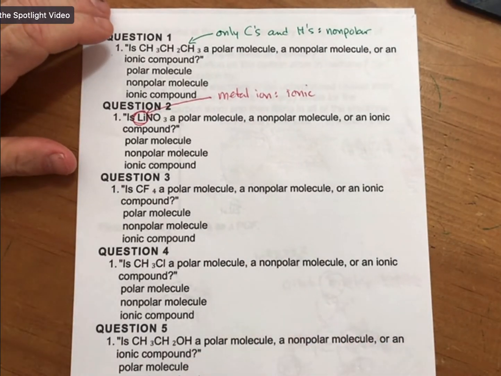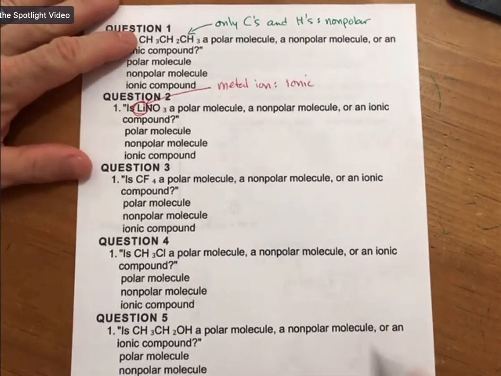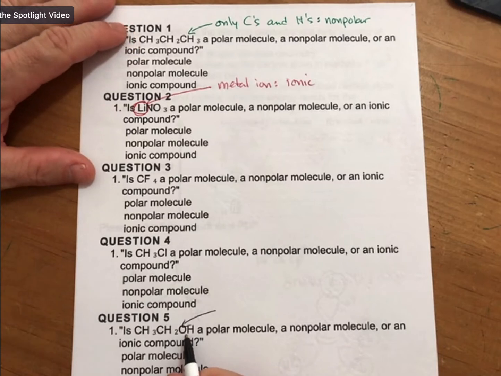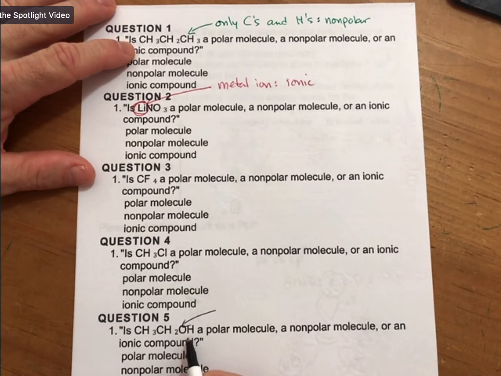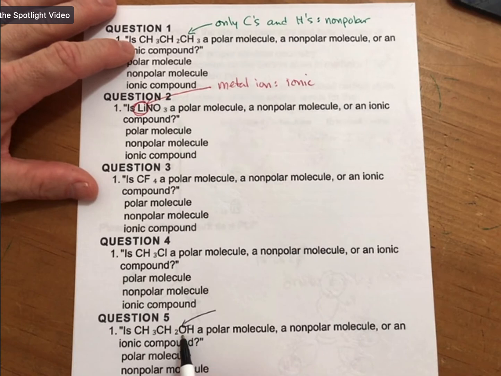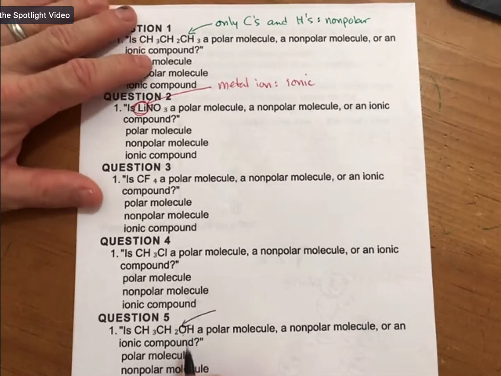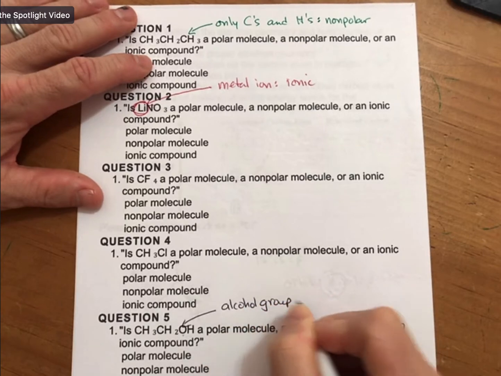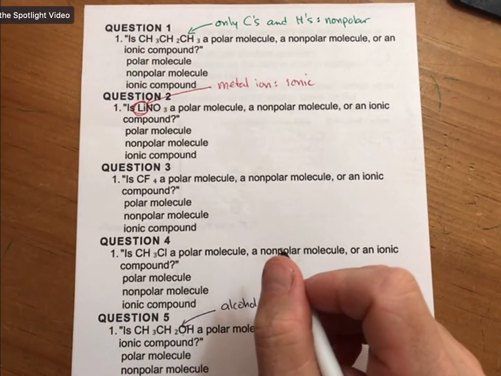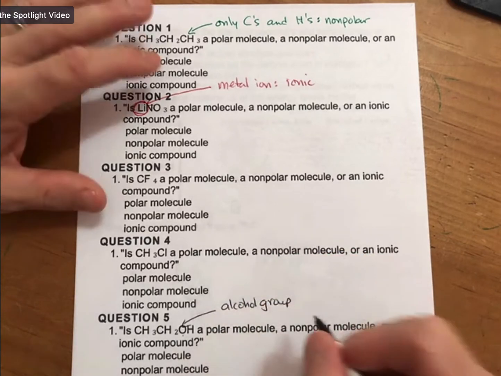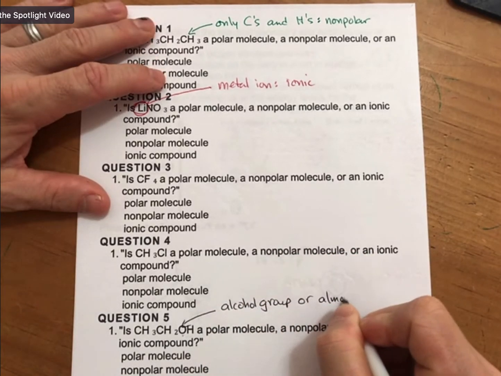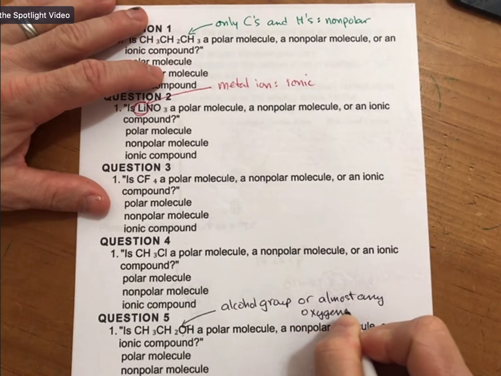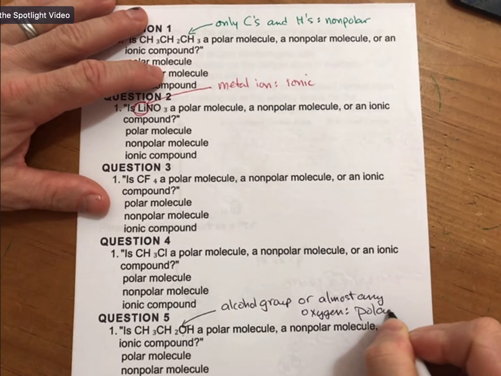And I guess the other fairly obvious one down here has an OH group in it. So anything that looks like water is probably related to water, and an alcohol group looks like 2/3 of water. So alcohol group. And almost any oxygen. It's polar.